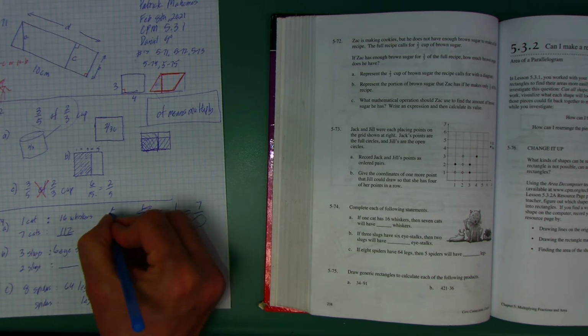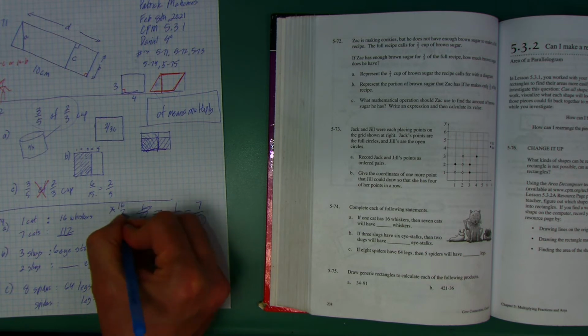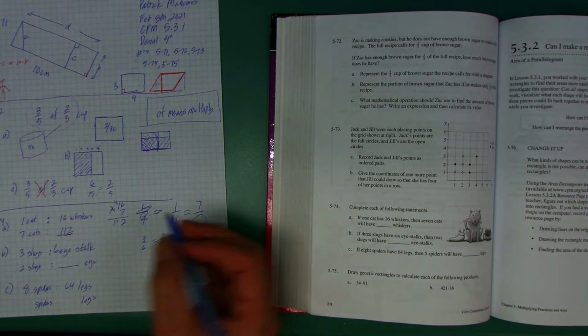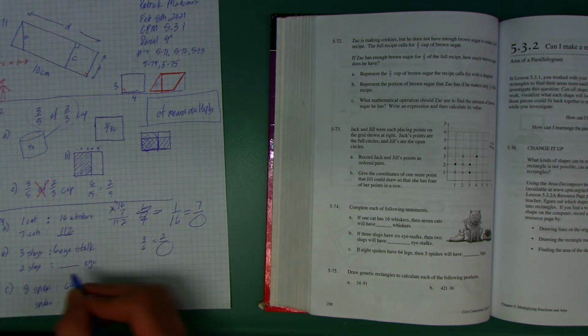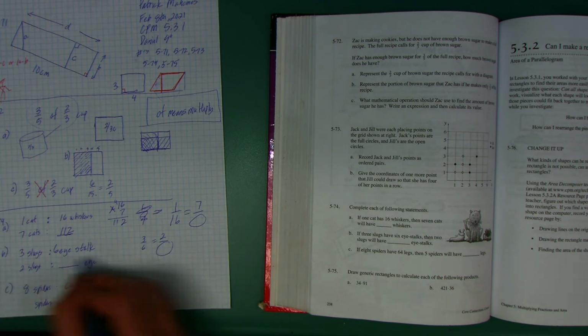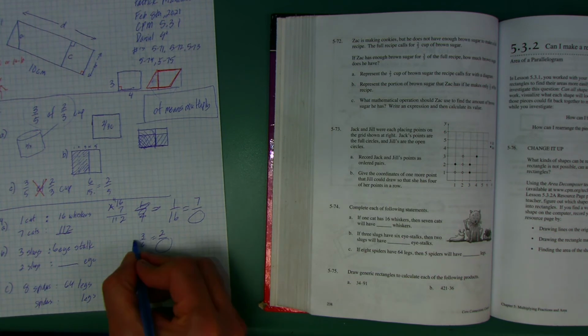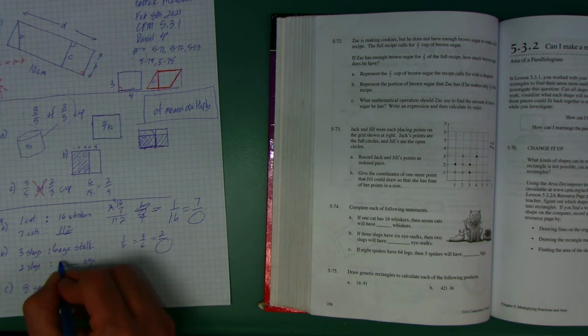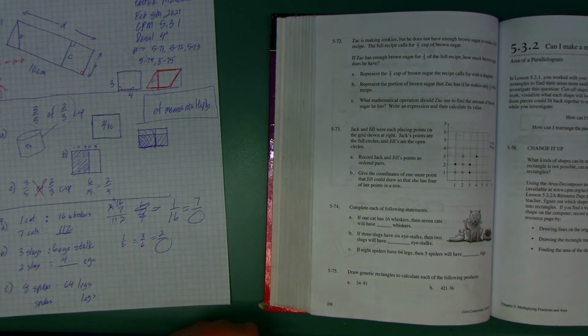16 and 7, 42, 7, 4, 11. Okay. 3 is to 6, like 2 is to how much? Okay. 3. All right. So here's the deal on this one. 3 is to 6. Can I simplify that? 1 to 2. So 1 to 2 is 2 to 4.